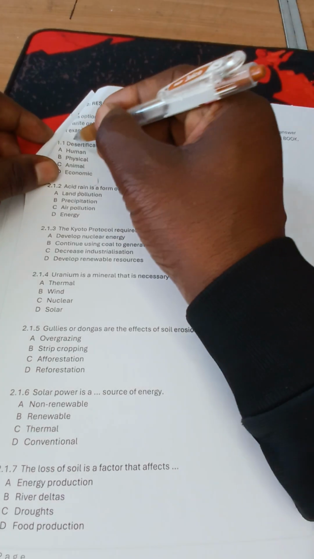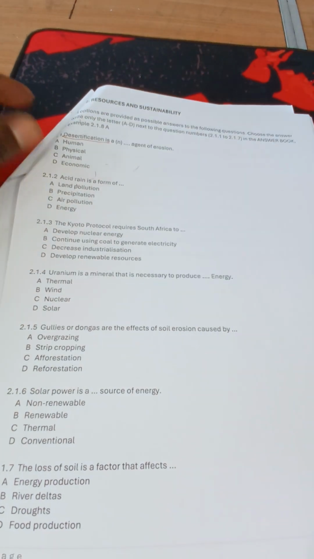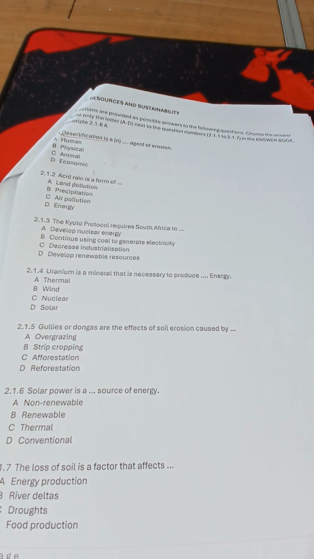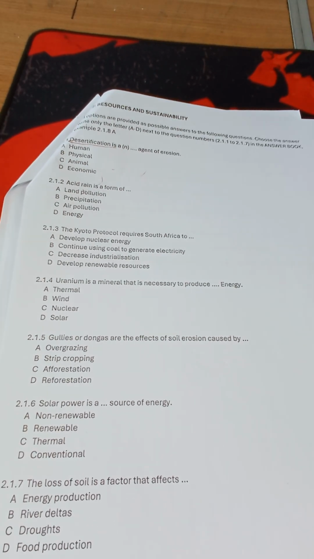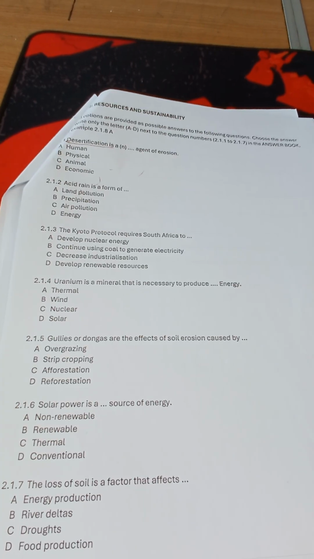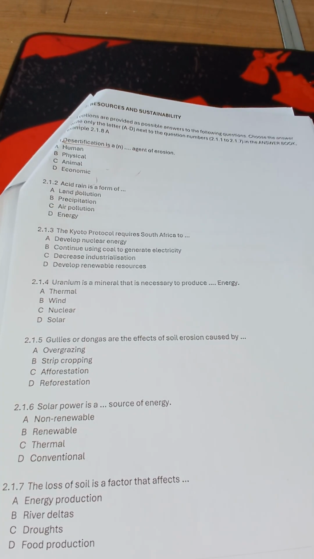Okay, so desertification simply is the spreading of desert-like climatic conditions, which means the areas that were once fertile are now becoming arid. That's basically what we are talking about. The areas that used to be fertile are now becoming more arid. That's basically what this is all about.